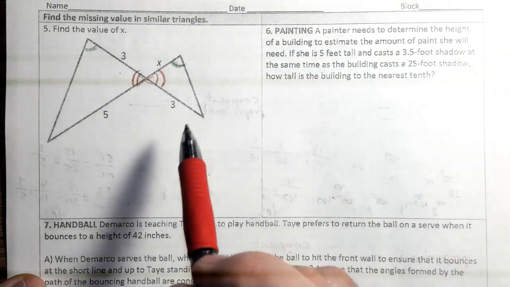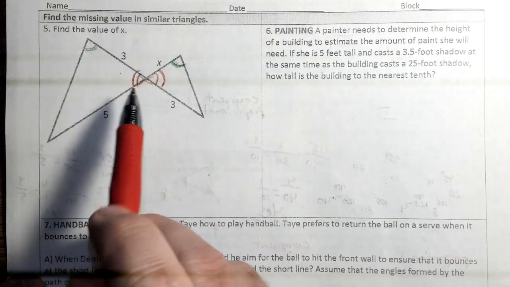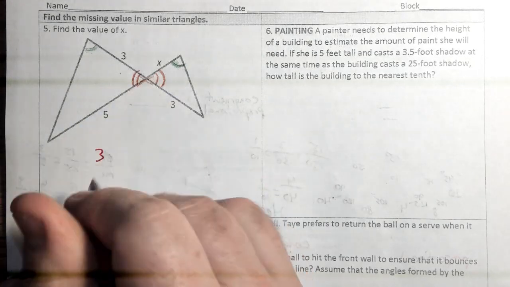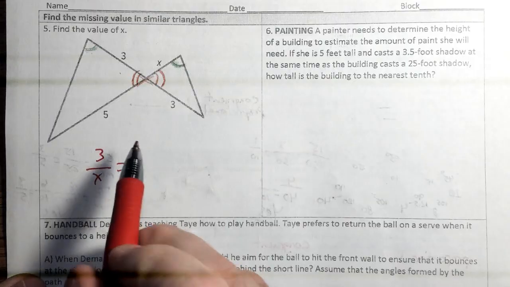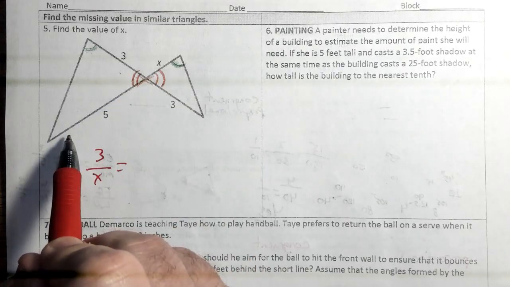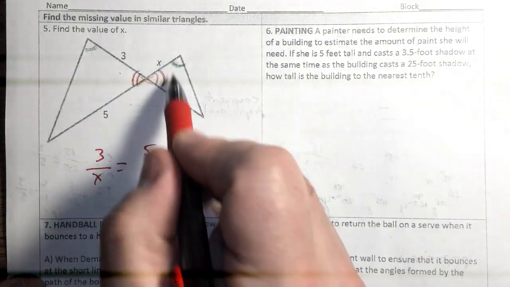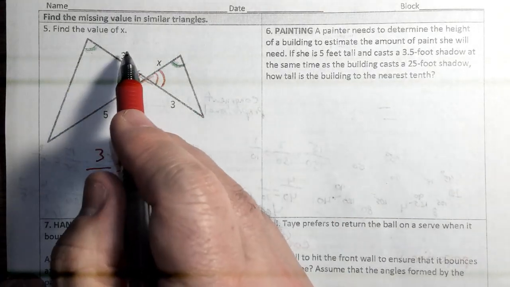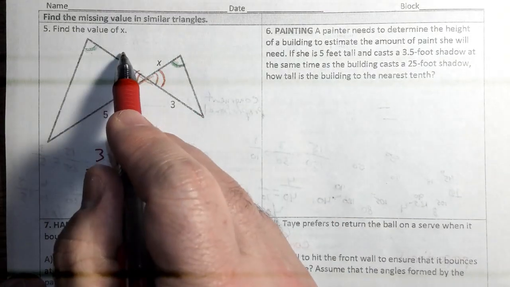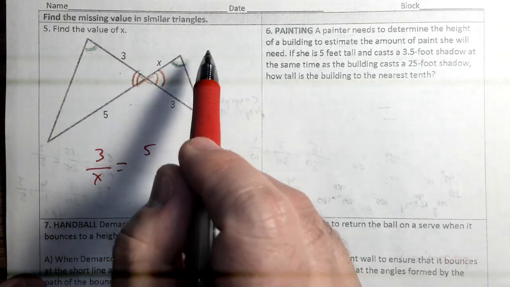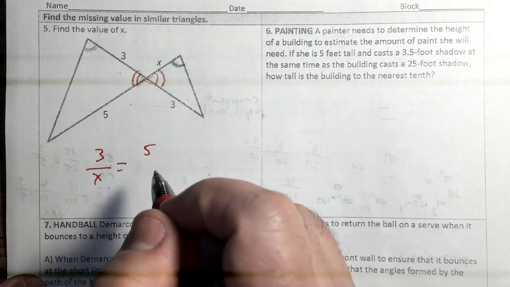So now we set up the proportion, because we got to go left both times, right? We start on the same side and we go top, bottom, top, bottom, or top, bottom, either way, you guys get it.